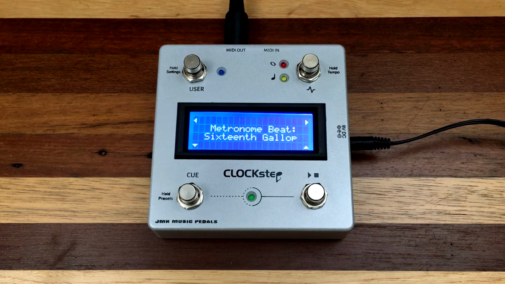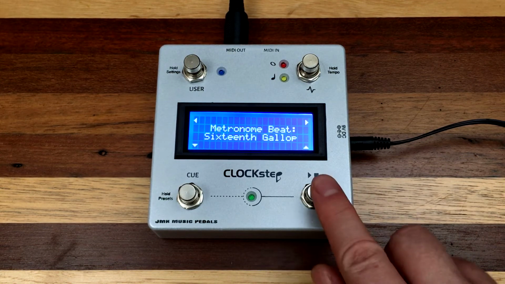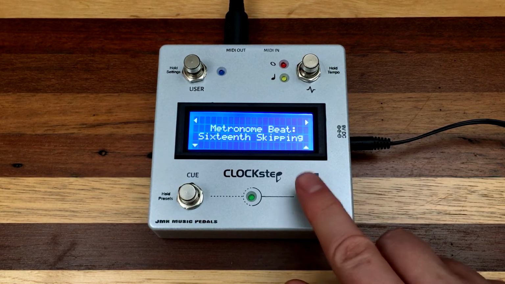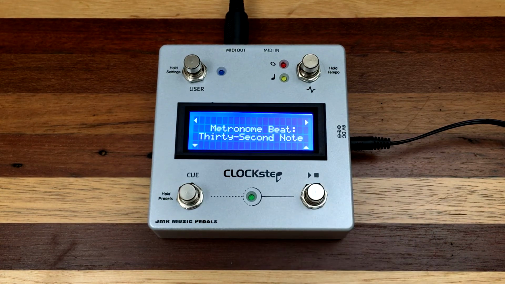Sixteenth Gallop eliminates the note that follows the quarter note in a straight 16th note pattern. 16th skipping plays every other 16th note. It eliminates all quarter and 1/8 notes from the pattern.